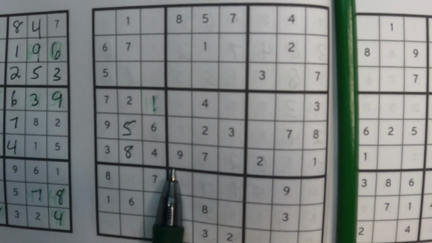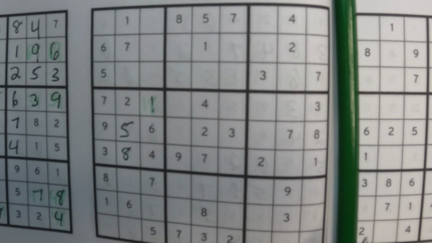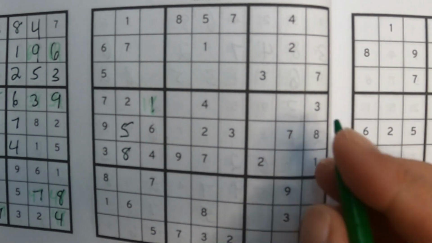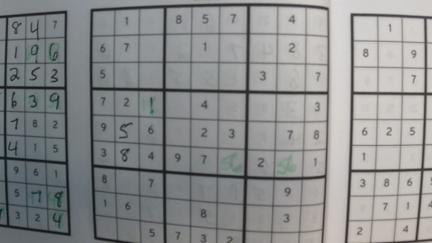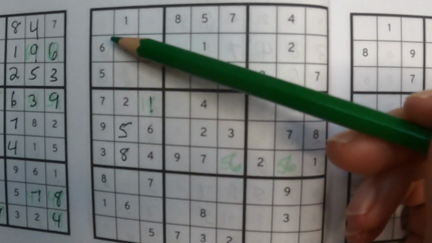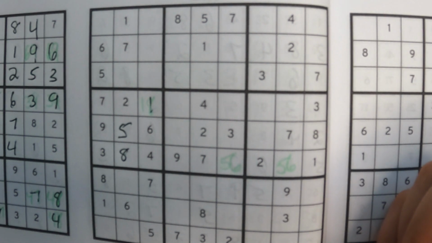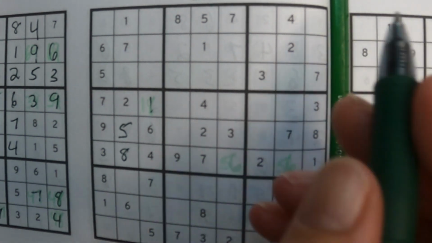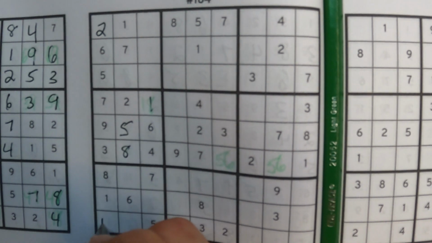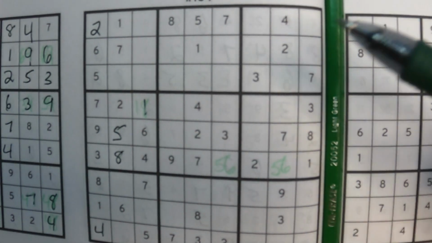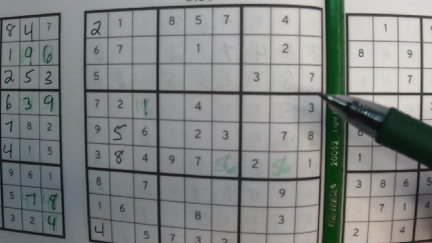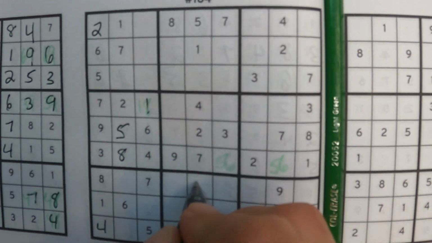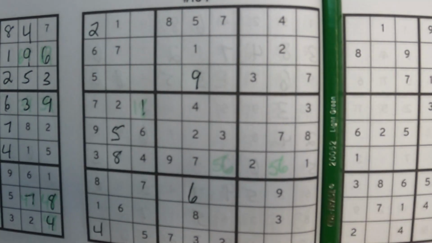We look at this row now, we're missing 5 and 6. I don't see any help. So 5, 6. For this column, we're missing 2 and a 4. We've got a 4 here, so 2, 4. For this column, we're missing 6 and 9. We've got a 9 here, so 6, 9.